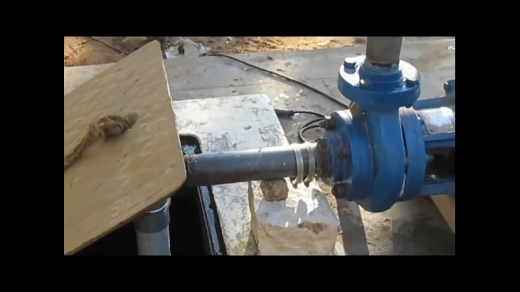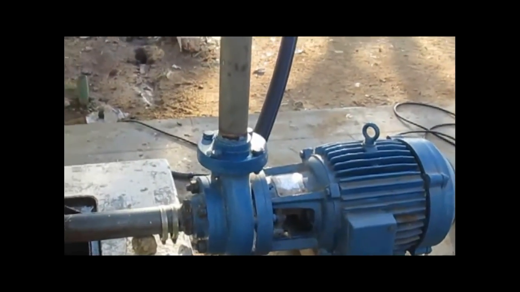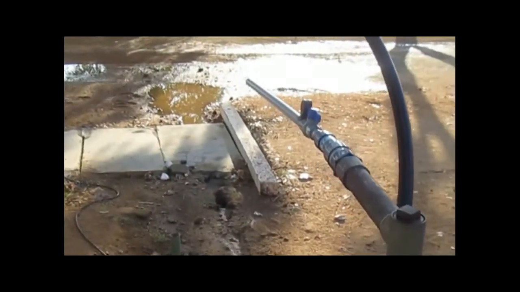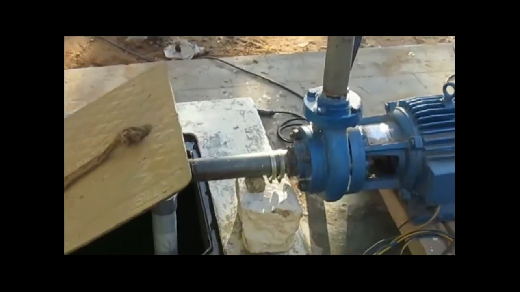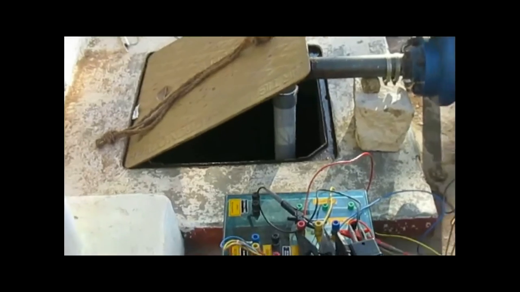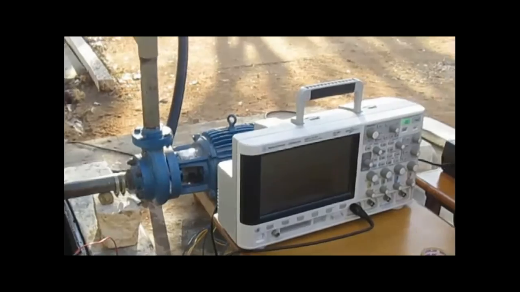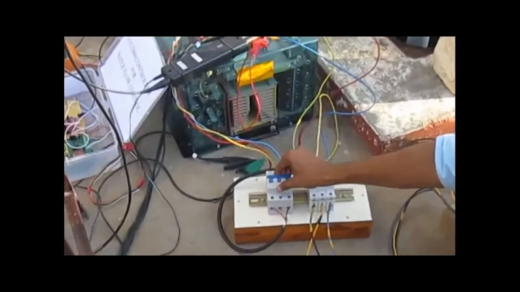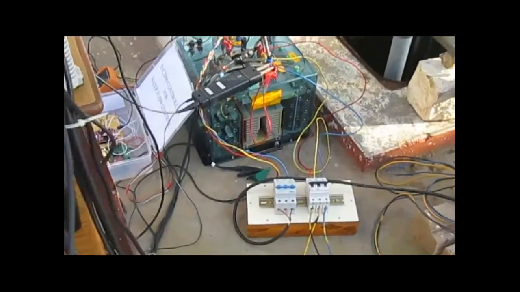And now you are watching our power control unit, which consists of a C2000 LaunchPad. There is a power supply and level shifter circuit, which interfaces the 3.3 volt PWM pulses to the 15 volt gate input of the IGBTs. Now you are watching the inverter and the pump. The inlet of the pump is fed from the sump available in our college. The outlet is left open so that the viewer can visually observe the water flow.